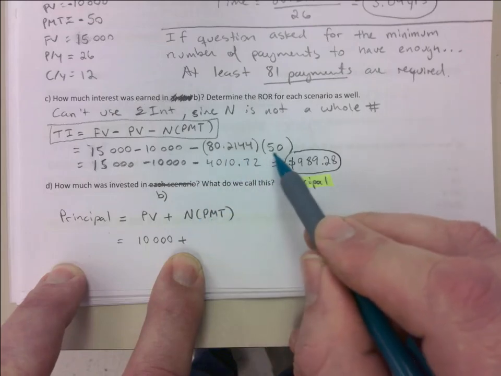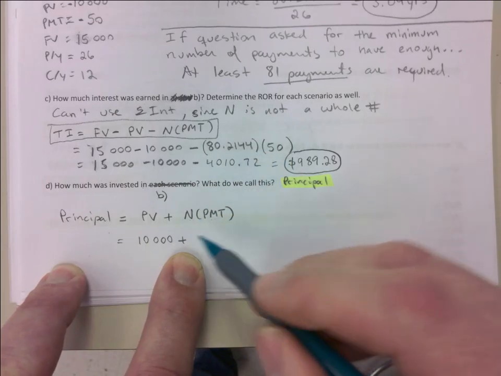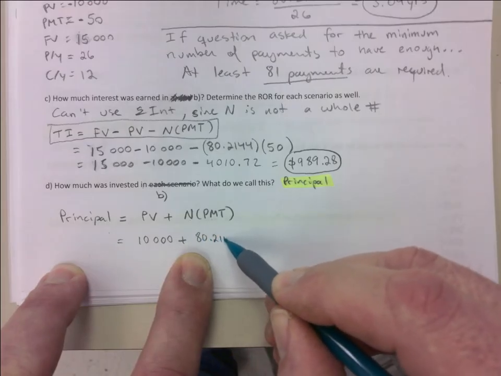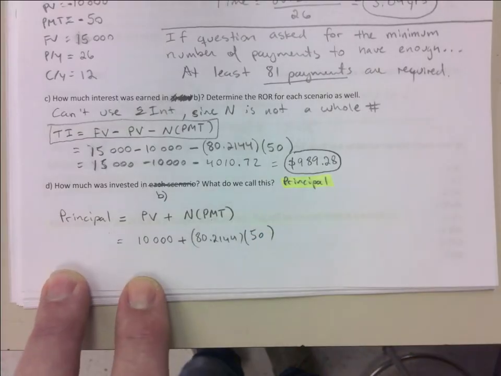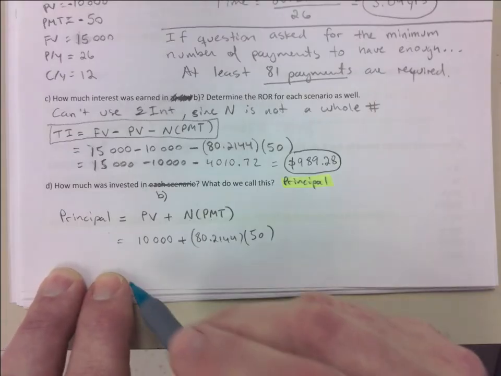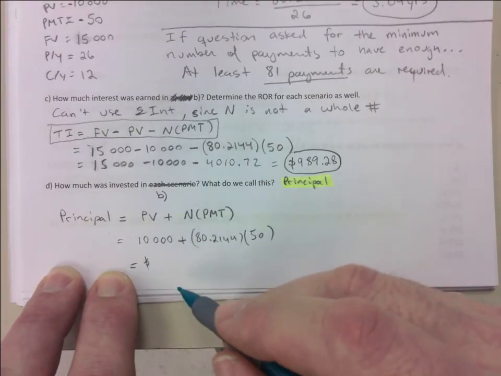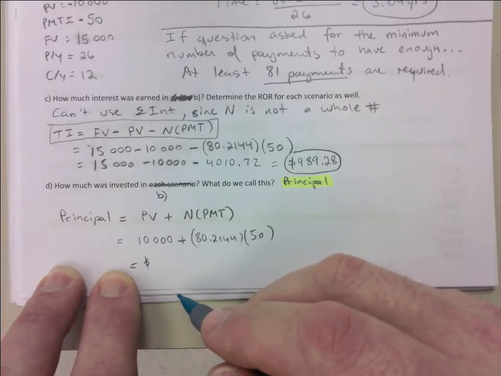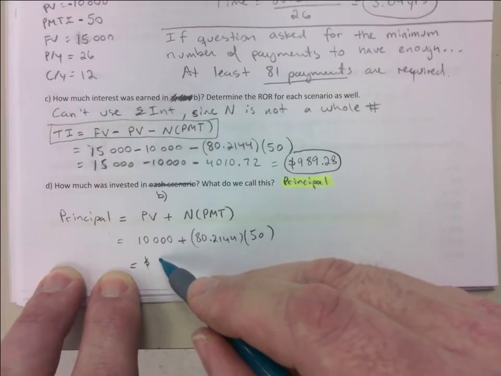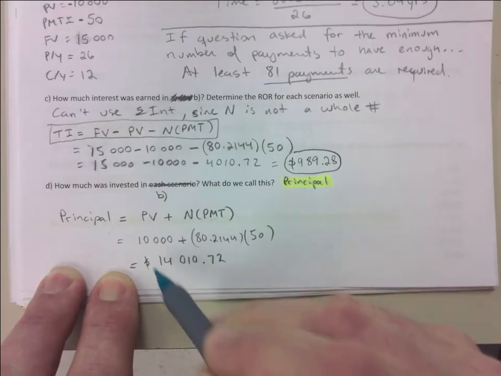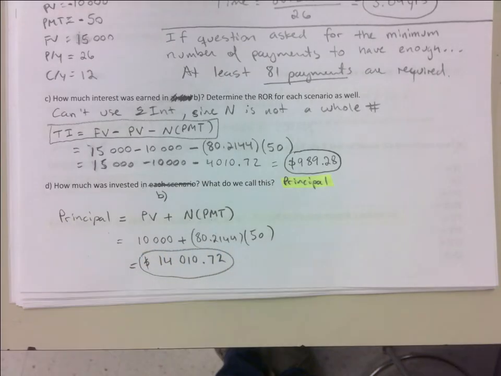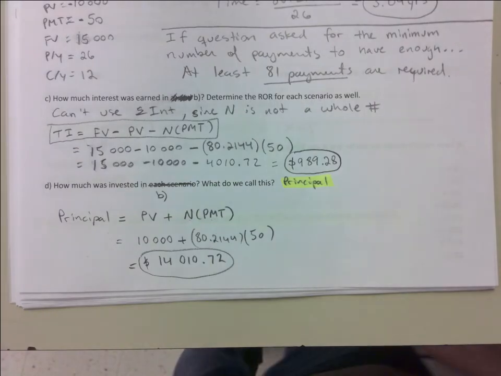N times PMT. I'm going to cheat off the top here and copy that. That gives me a total of $14,010.72. That's the principal. That's how much money you've put in. Okay? And it grew to 15,000, right? The rest the bank did.